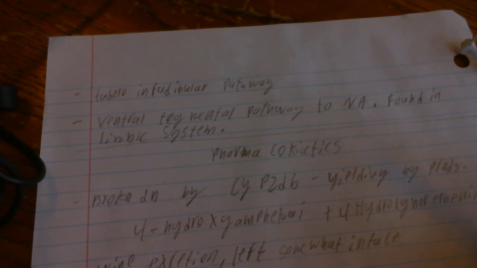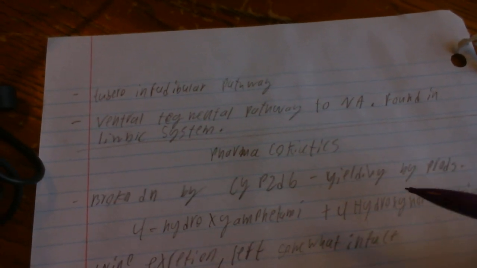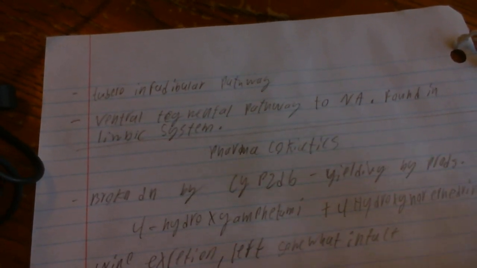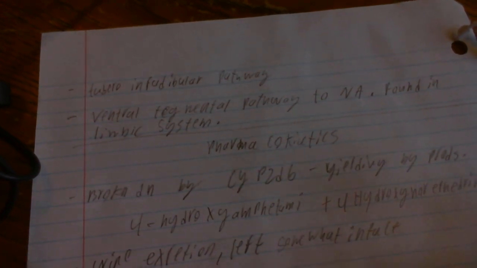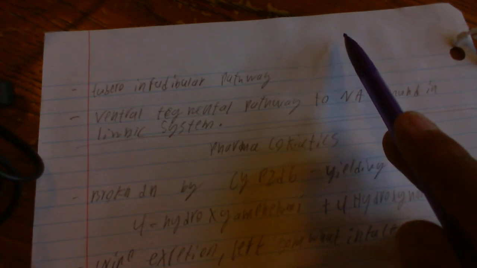This prolactin is going to lead to an increase of adipose production, but in women is also going to be conducive for the production of lactation, which is literally why it's called prolactin. It's good for lactation. That's its role in women.